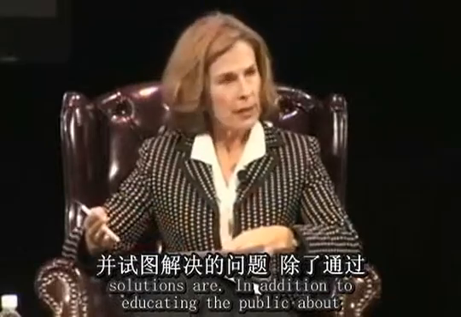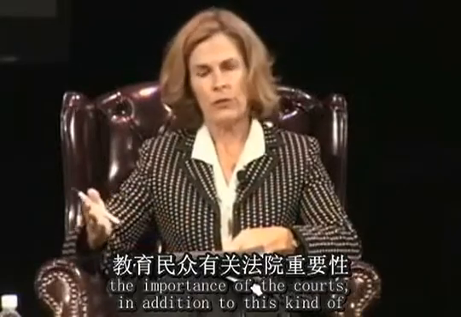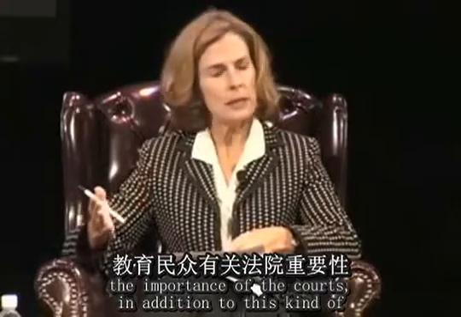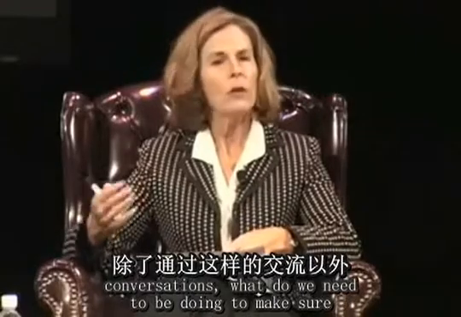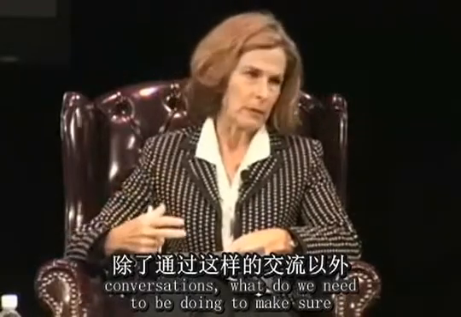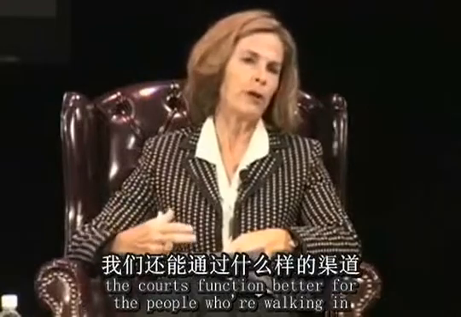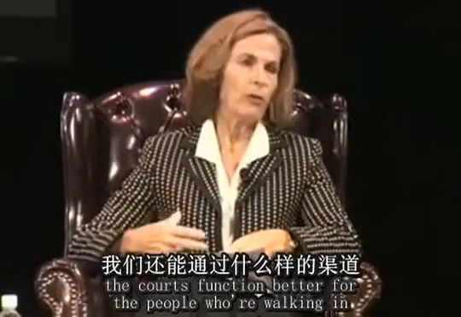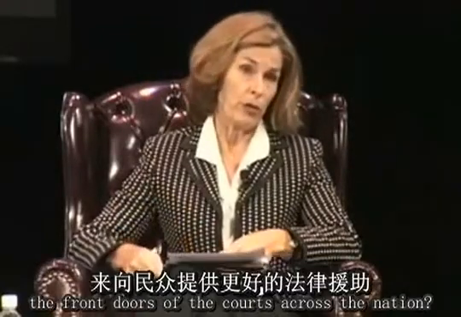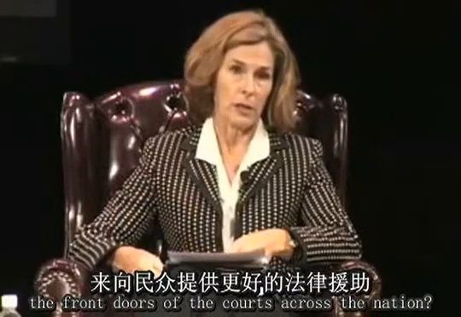In addition to educating the public about the importance of the courts, in addition to these kinds of conversations, what do we need to be doing to make sure that the courts function better for the people who walk in the front doors of the courts across the nation?